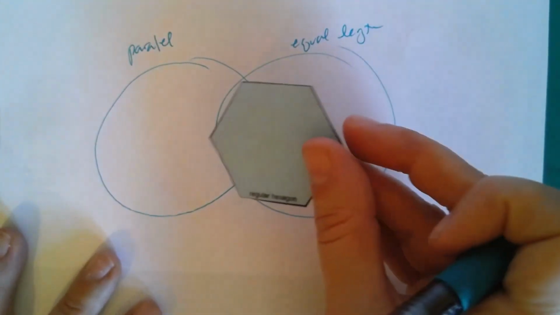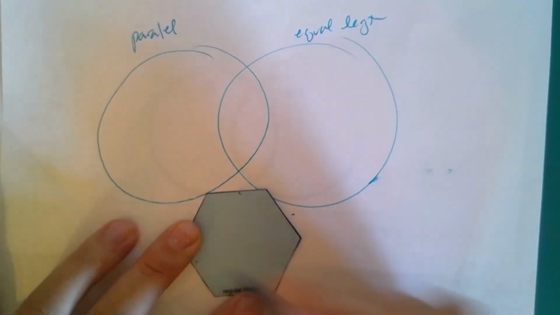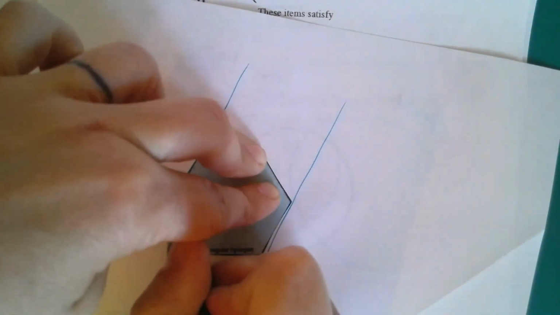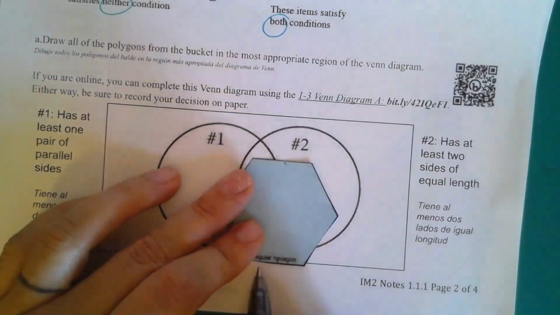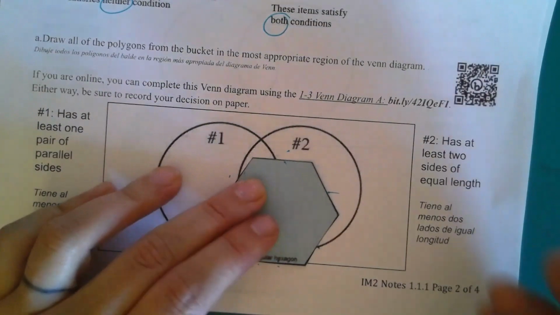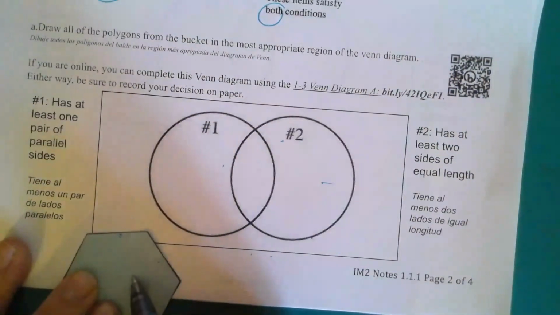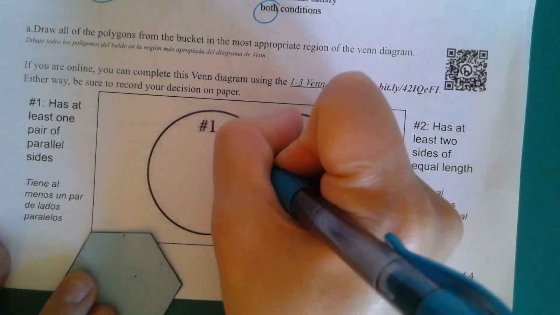So first we have this regular hexagon. Well, this has parallel sides. All opposing sides of a regular hexagon are parallel because, for example, if I were to extend these lines forever, they would never meet. So it meets condition 1, parallel. These little tick marks mean parallel. It also meets condition 2. Since this is a regular hexagon, each side length is the same. A square is a regular square. Equilateral triangle is a regular triangle. Regular just means that all sides are the same length. So this meets both conditions. So I'm going to draw it right here between the two.